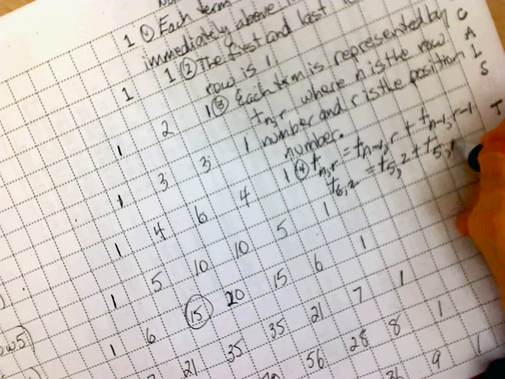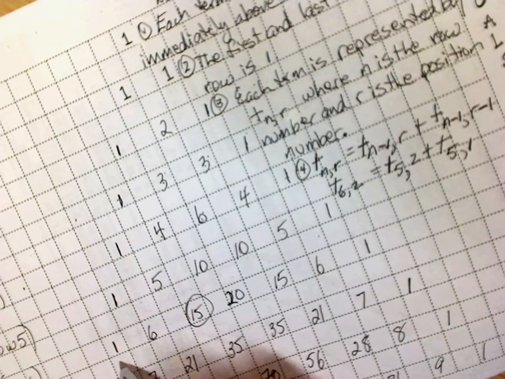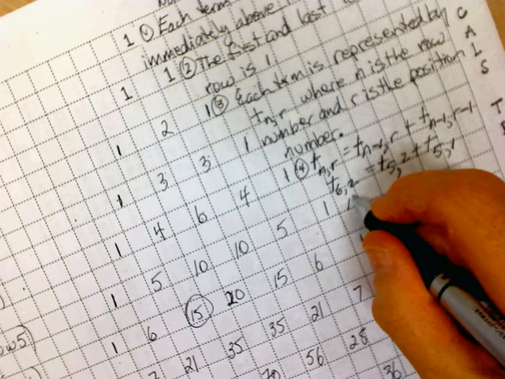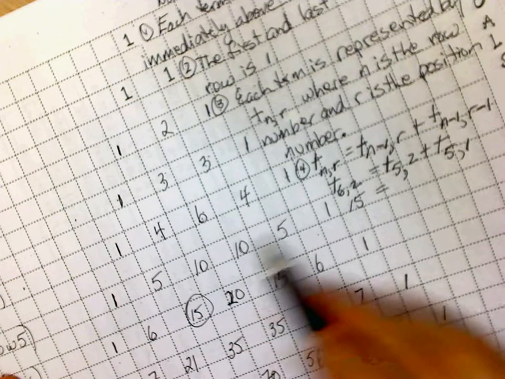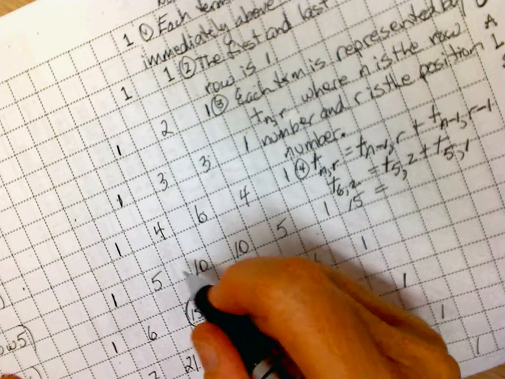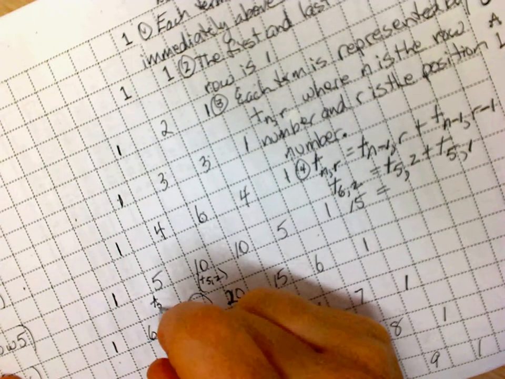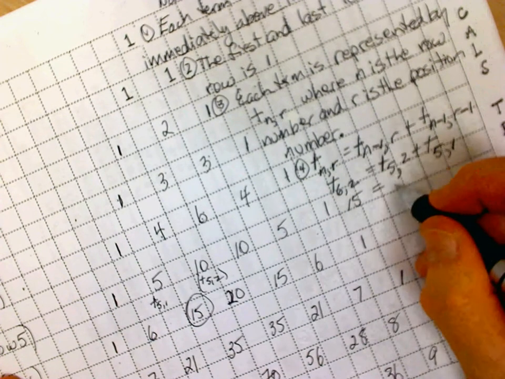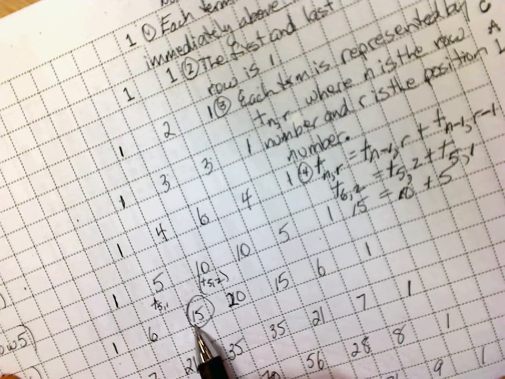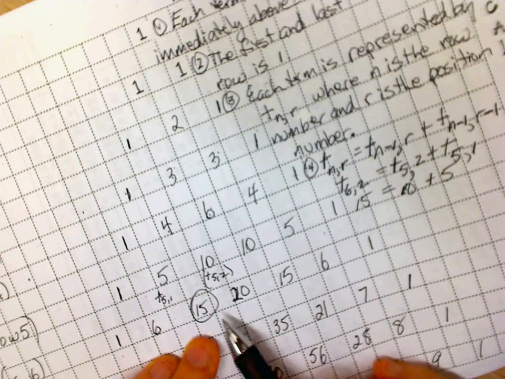It starts at 0, and it is 15, equal to T5, 2 and T5, 1, which is 10 plus 5. 10 plus 5 is 15. So T5, 2 plus T5, 1 equals T6, 2.